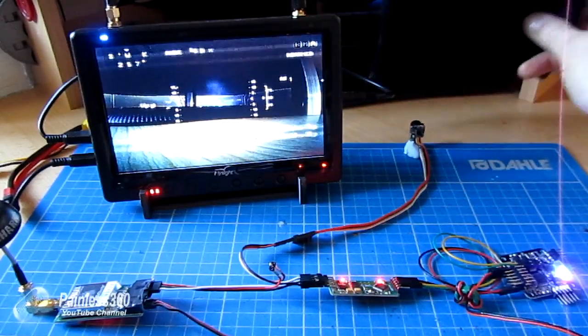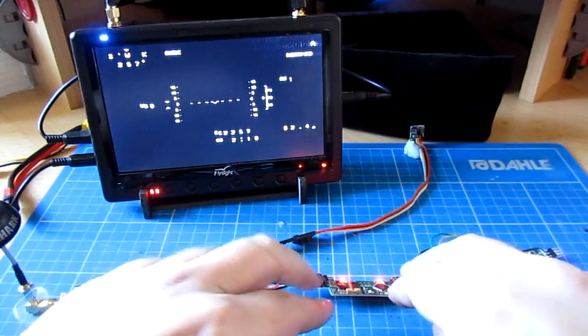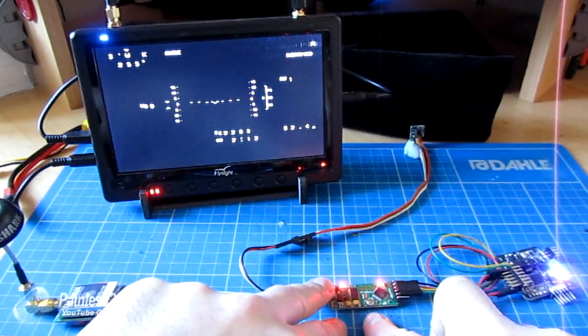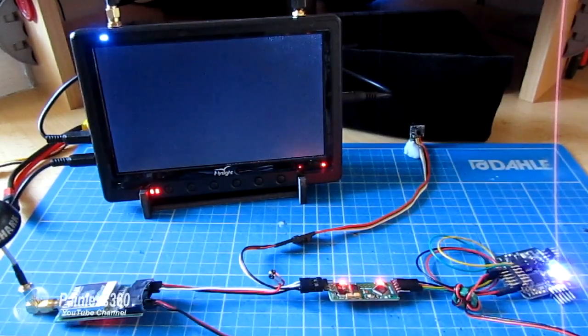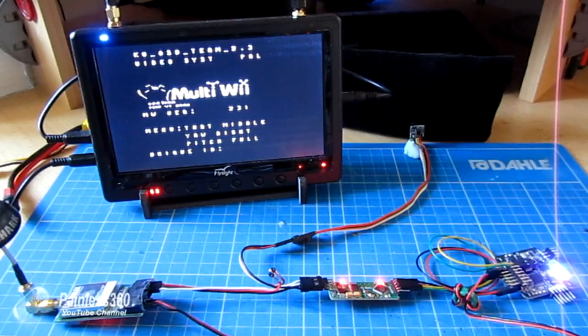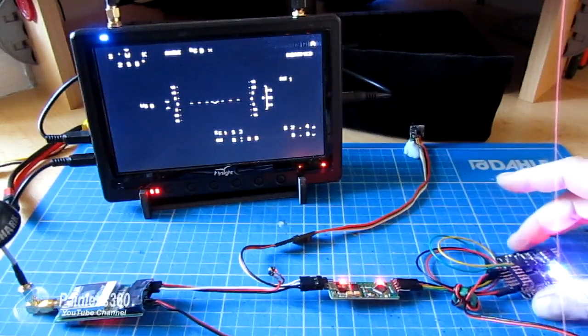Occasionally, you'll find that the MinimOSD won't start properly, and you'll just have the video with no overlay. If that's the case, don't worry, there is a little reset button on the MinimOSD. If you just press that briefly and let go, then it'll reinitialize and restart. You'll get the welcome bits and pieces on the screen, and then it'll kick into life and it'll all be working. So that is the trick.